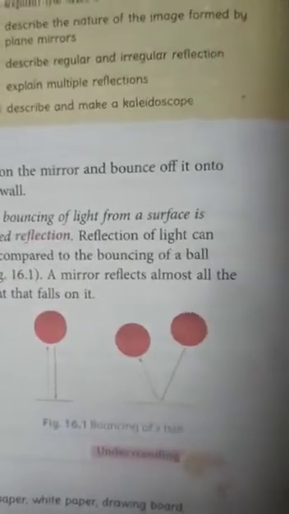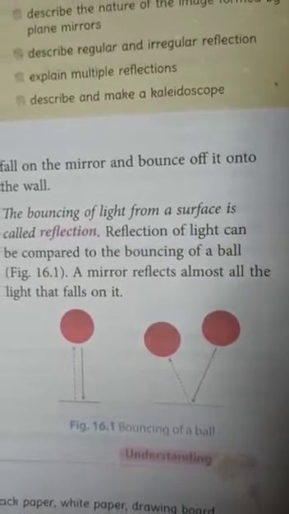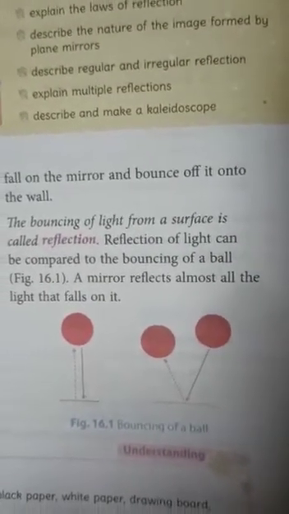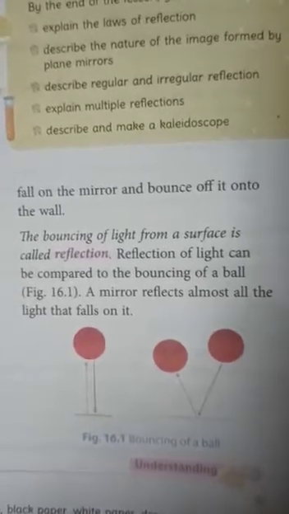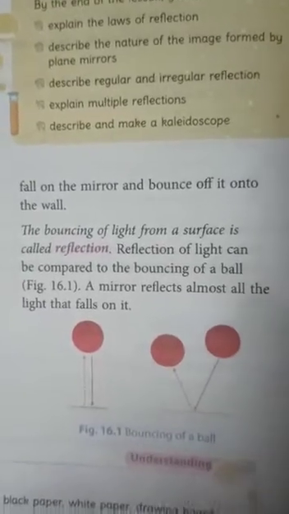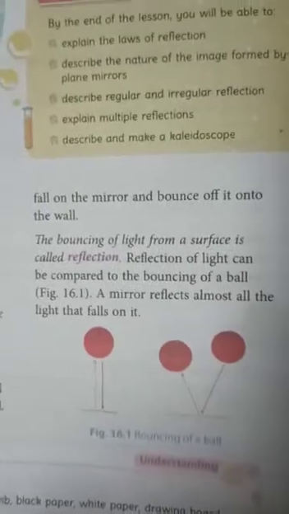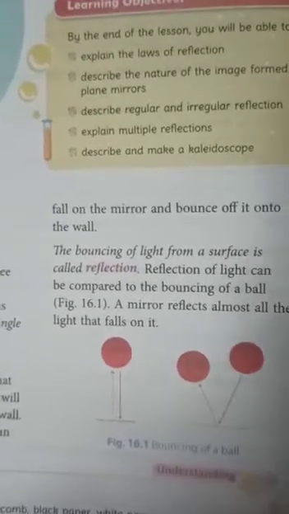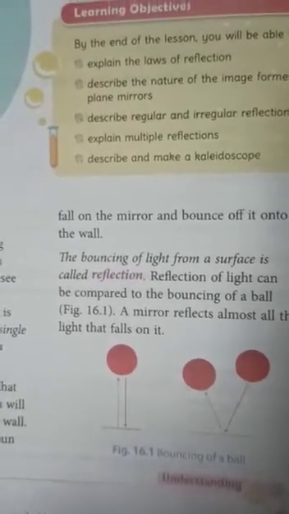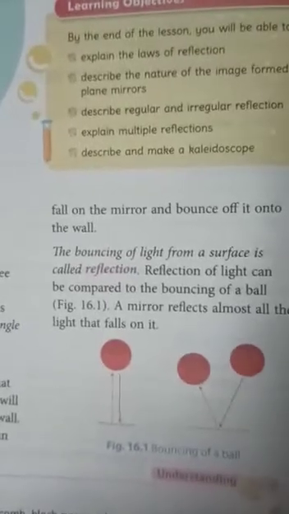Reflection is just like the bouncing of a ball. If I hit a ball on a wall, you will see that the ball is coming back to you. Similarly, in place of the ball, if I stand near a mirror, the light rays from me will go to the mirror, and from the mirror they will be reflected back.